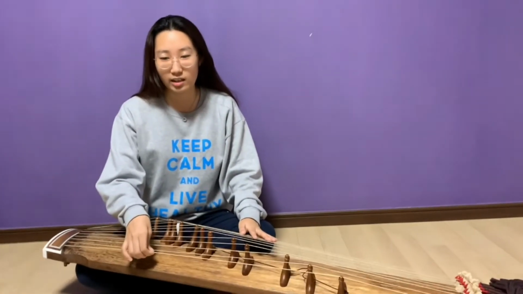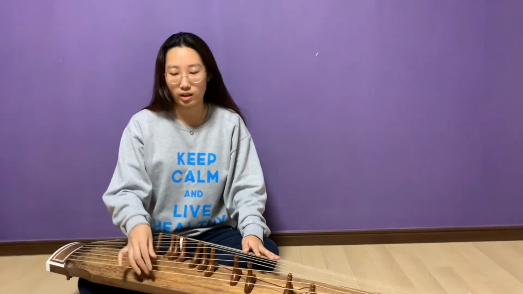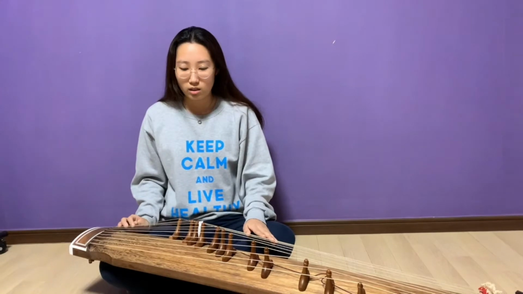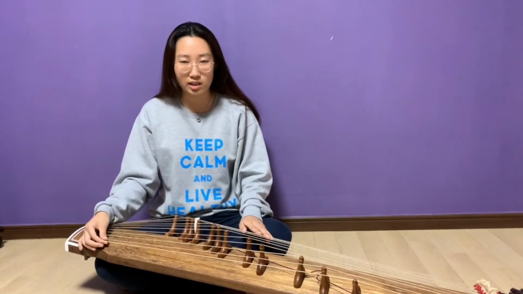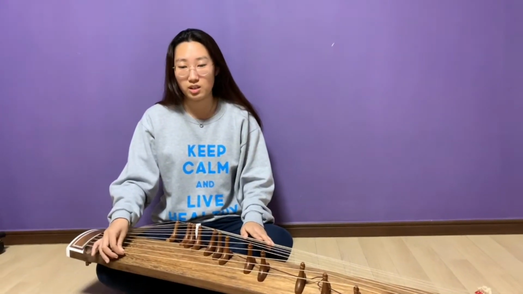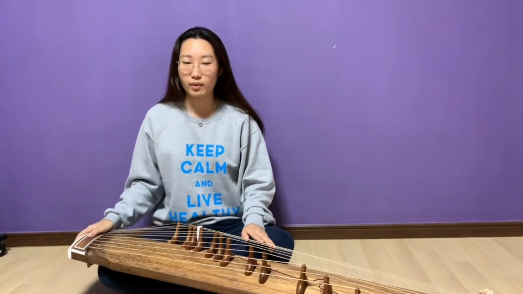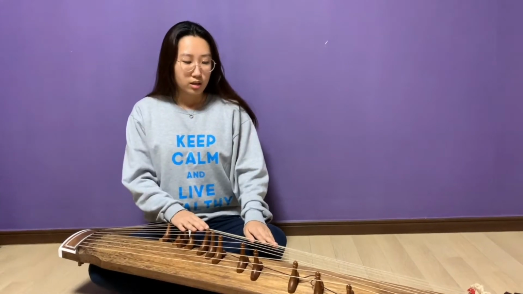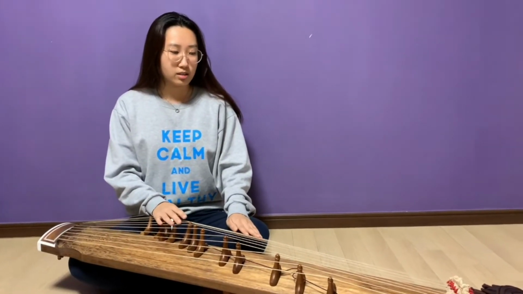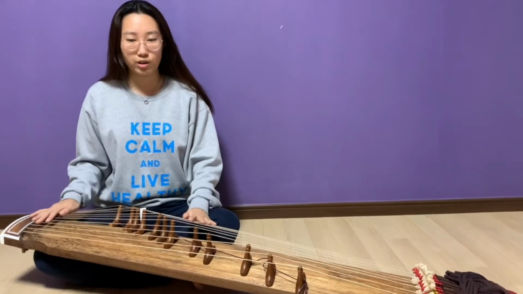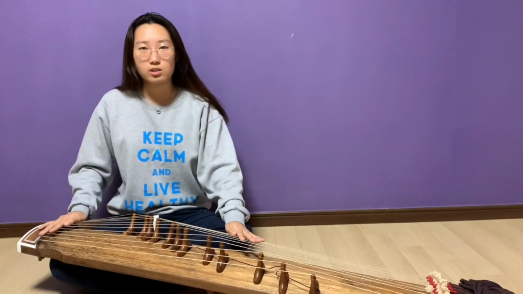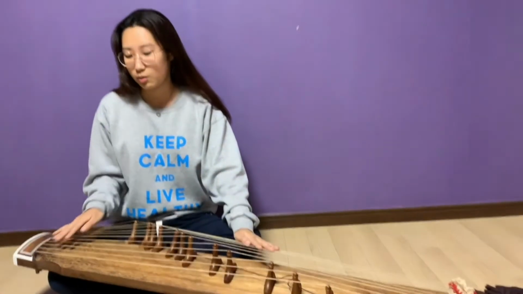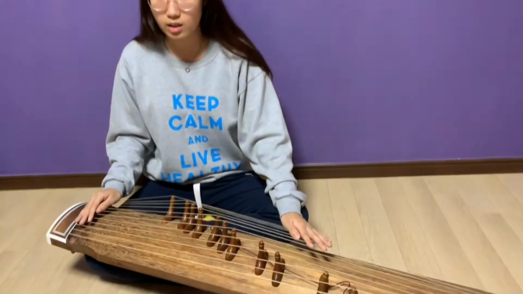This outermost line has the lowest note, and this top line has the highest note. So the lowest line has the thickest string, and this is the thinnest. So based on this Minjoo, we can divide the strings into two parts, the left side and the right side. The left side, we play with the left hand, and we play the right part with the right hand.